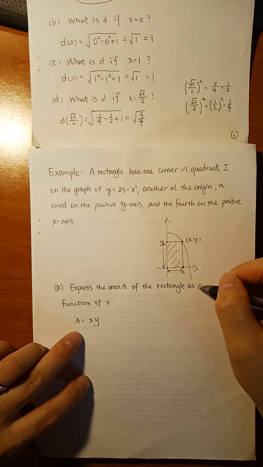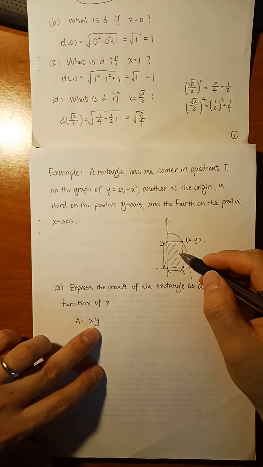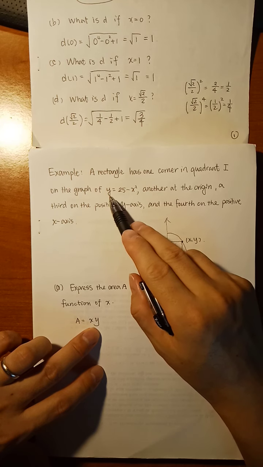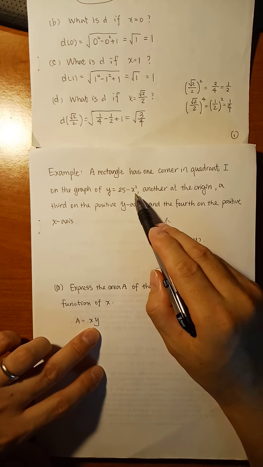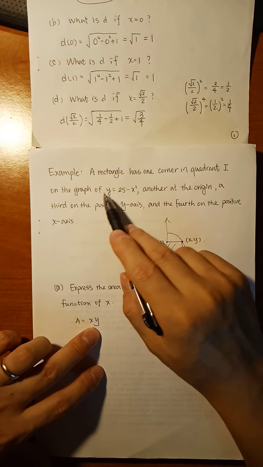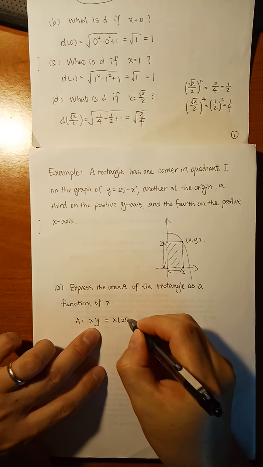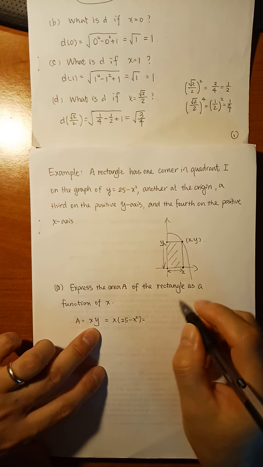But we want a function of x, so we have to replace y. It's a point on the parabola, so x and y satisfy this relation. So y is 25 minus x squared.